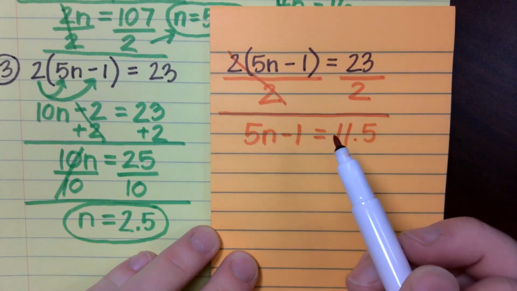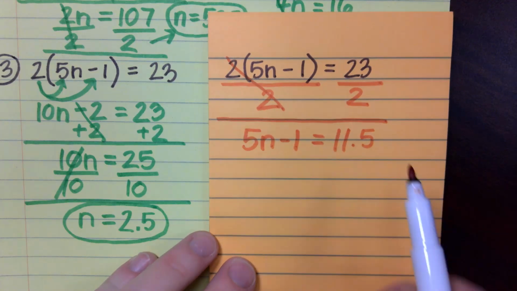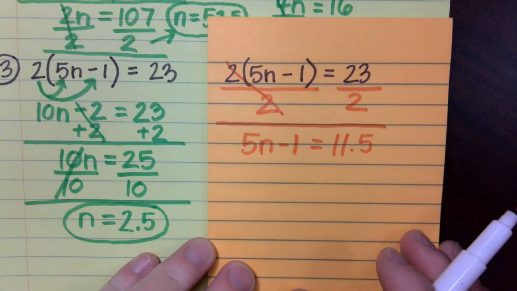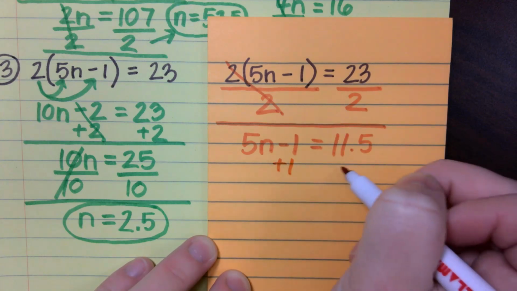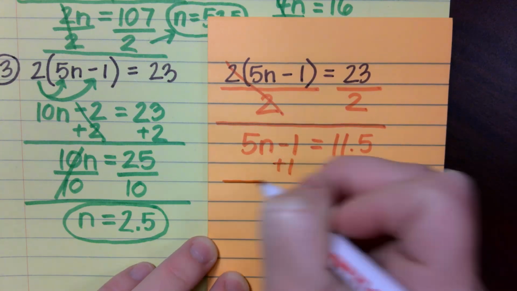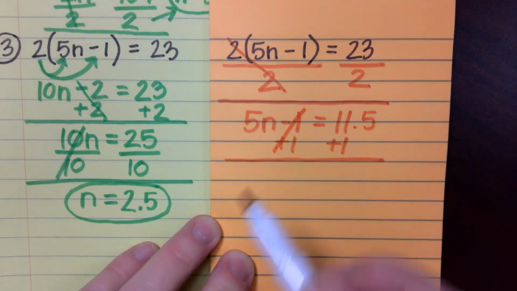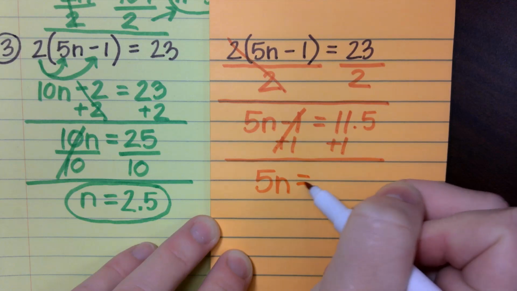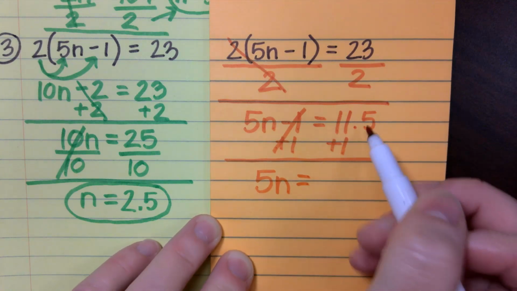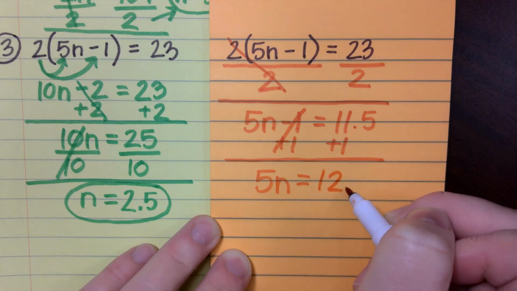Okay, now we have a new equation. 5 times n minus 1 equals 11.5. What should we do next? Plus 1. Let's do that. Get rid of the 1 on both sides. My 1's cancel out. And then I'm left with 5 times n is equal to 11.5 plus 1, that's just going to be 12.5.